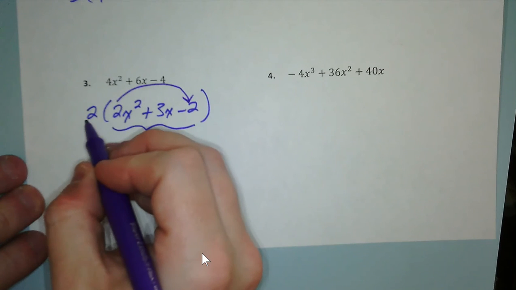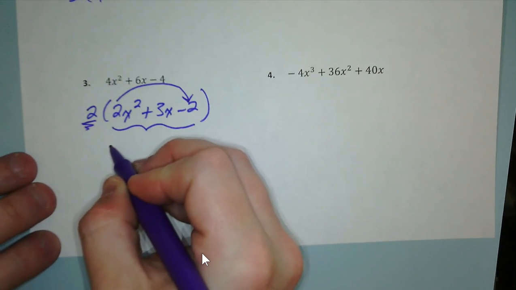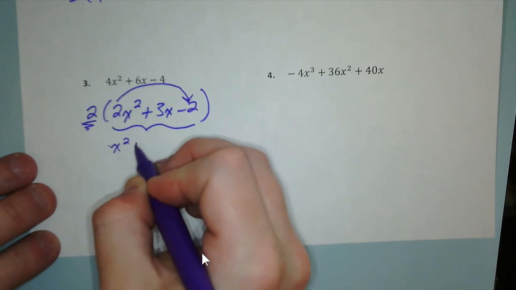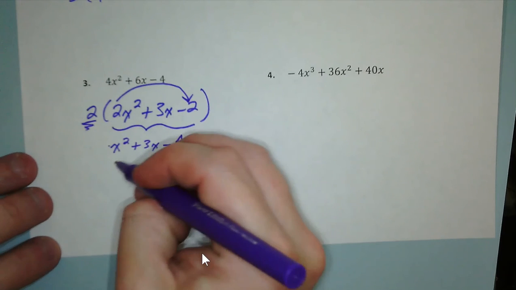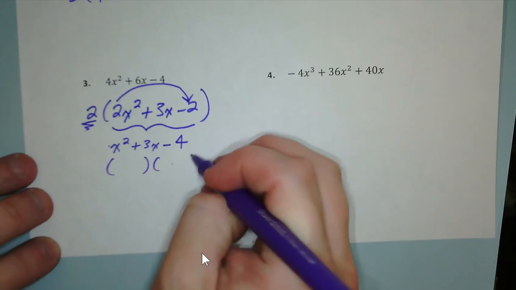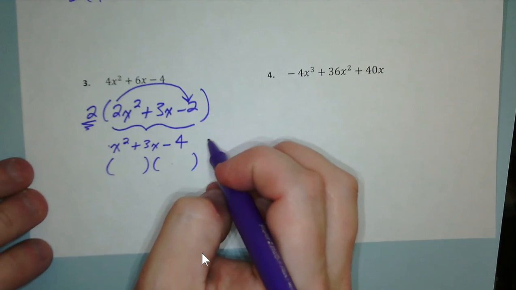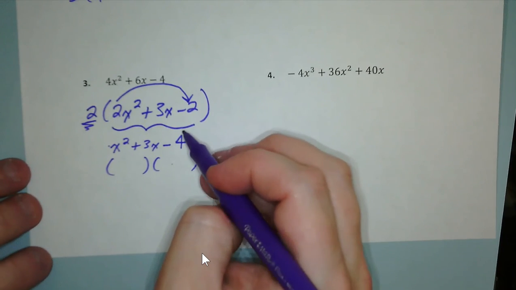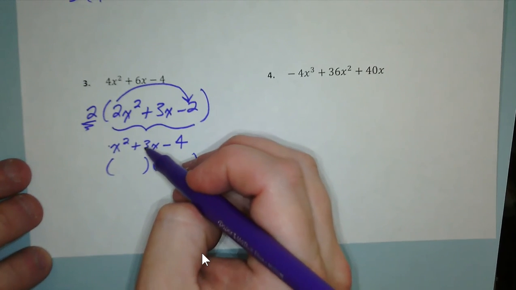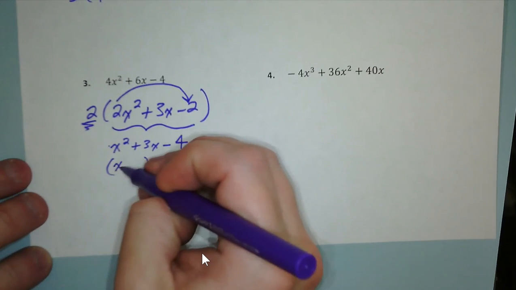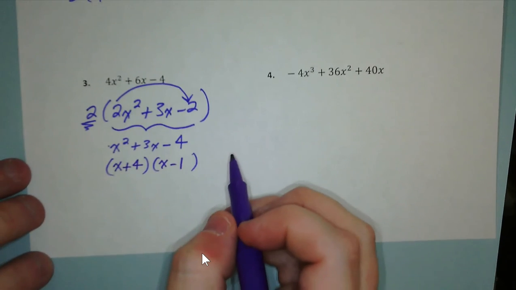Okay, so we got this 2 that's already out there. We have x squared plus 3x minus 4. And so can this unfoil? Are there 2 numbers that get negative 4 but also positive 3? Yep, I believe it's plus 4 and negative 1.